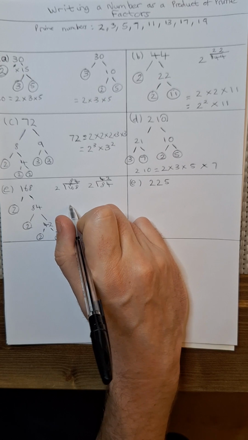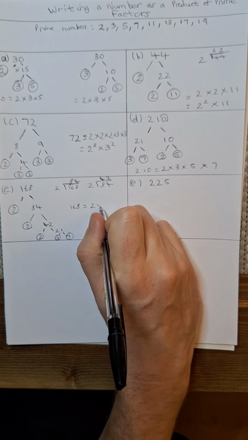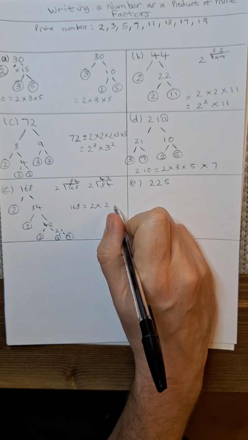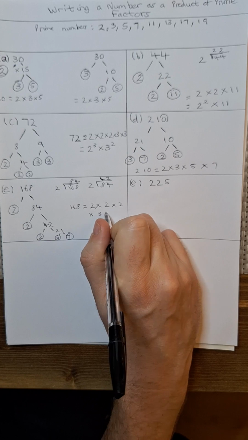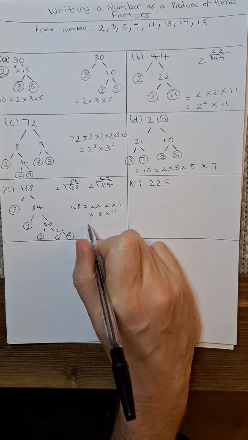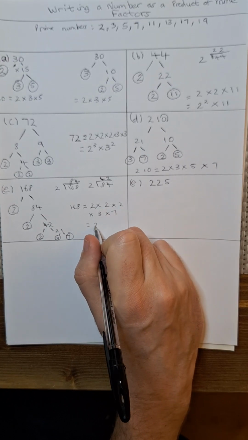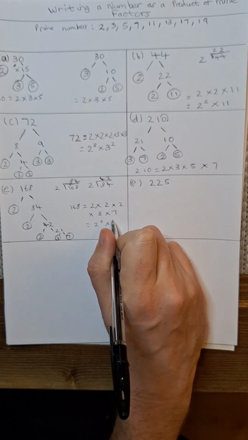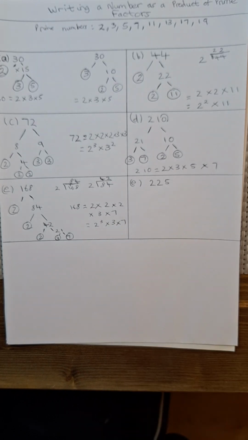So 168 equals 2 times 2 times 2 times 3 times 7, which is 2 cubed times 3 times 7. Okay. And the last one, 225.